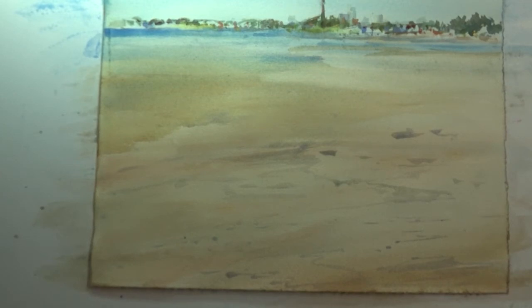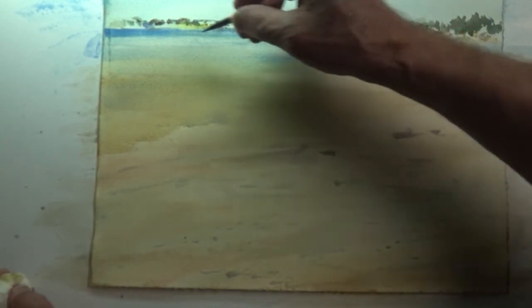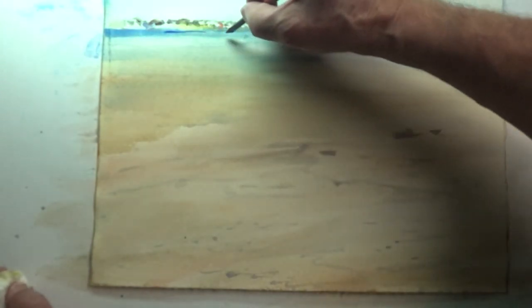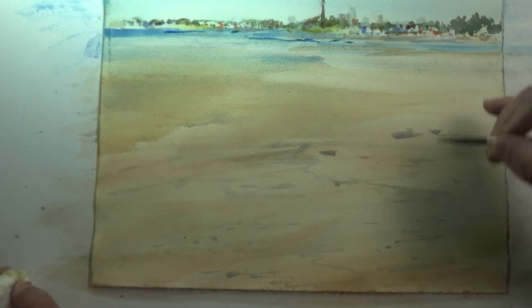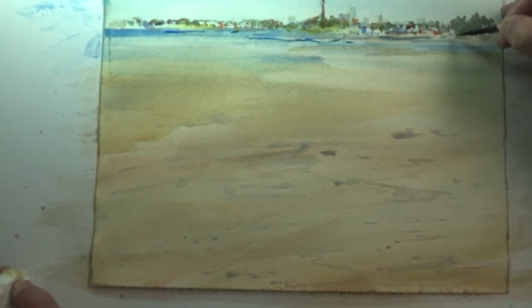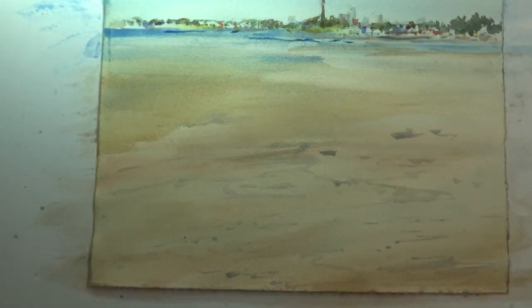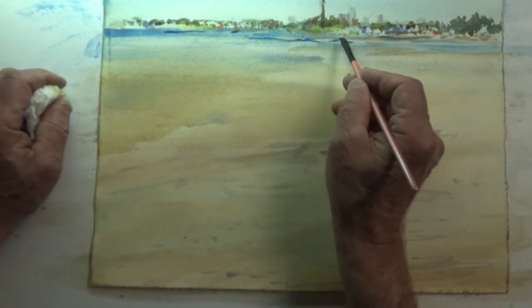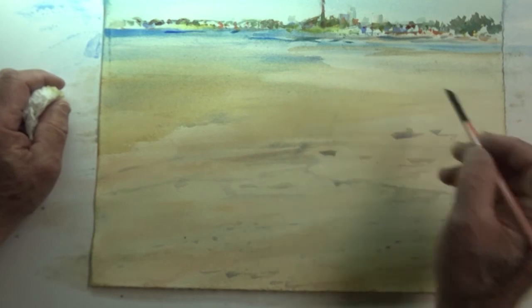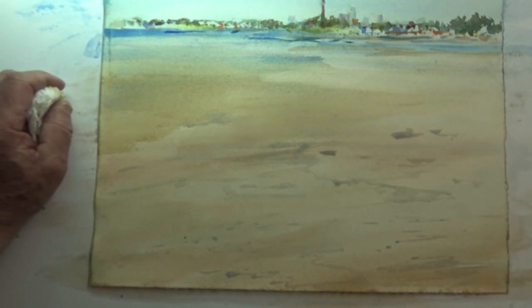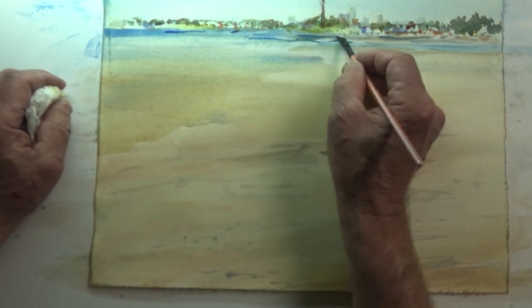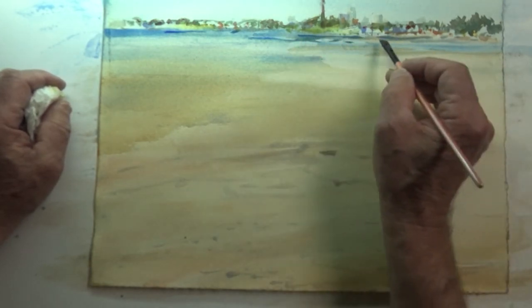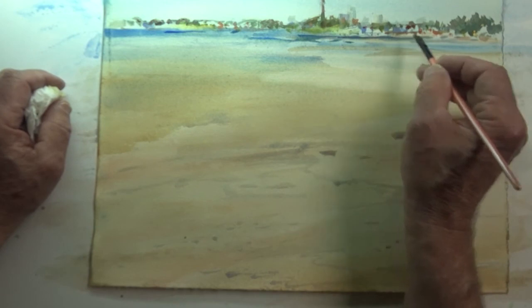And I also want a touch more dark in some of the water. So we're strengthening my blue right in this area back here.